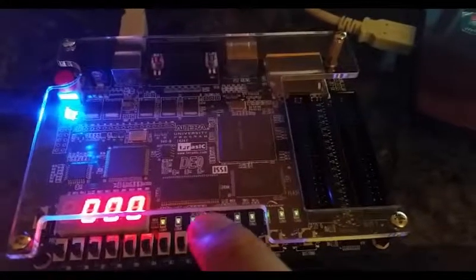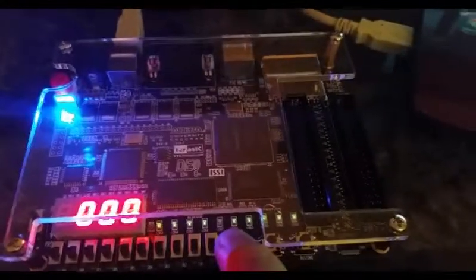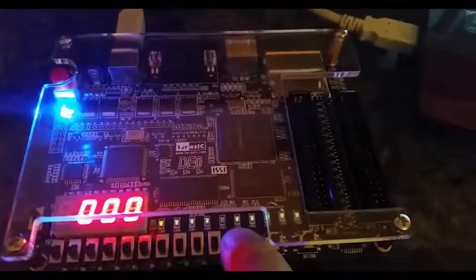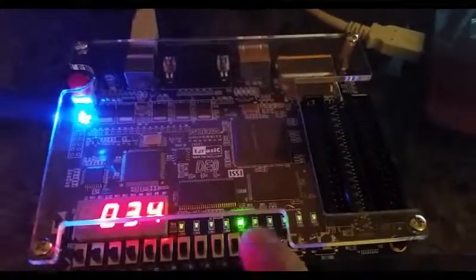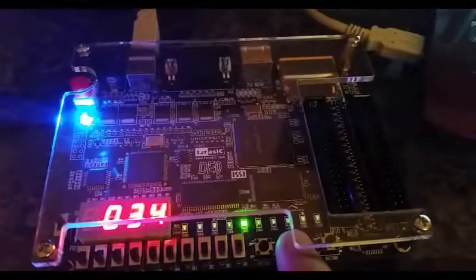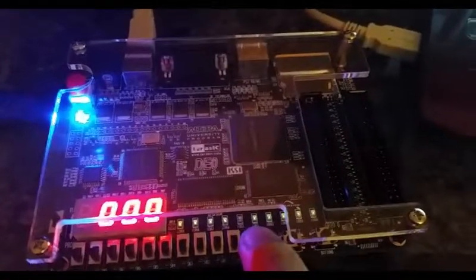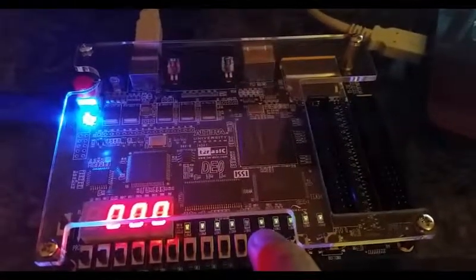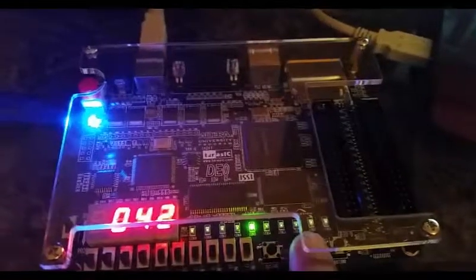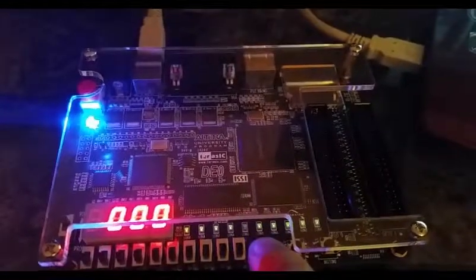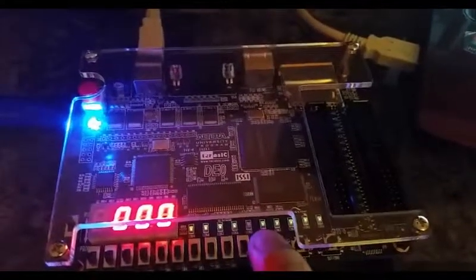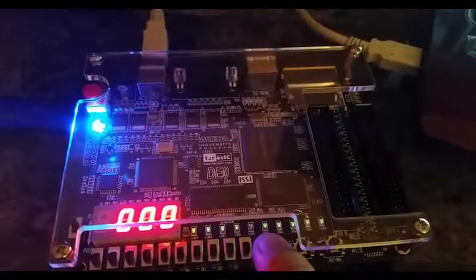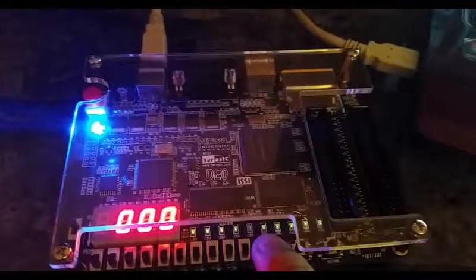Now let's see if the LED light up interval is truly random. Let's see. 1, 2, around 2 seconds. Let's reset. 1, 2, 3, about 3 seconds. 1, 2, 3, about 3 seconds. 1, 2, 3, 4, 5.